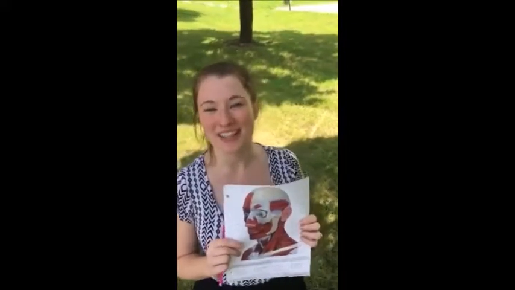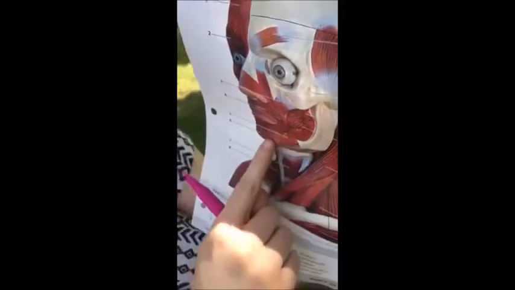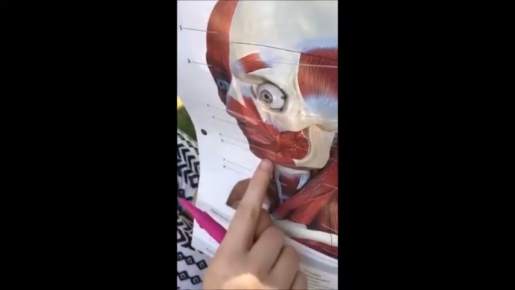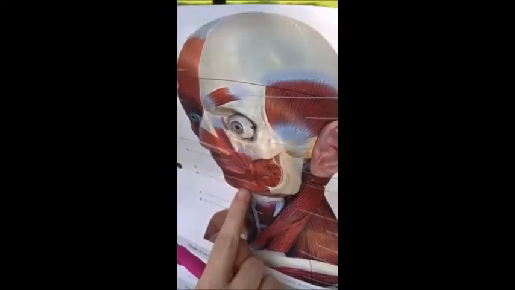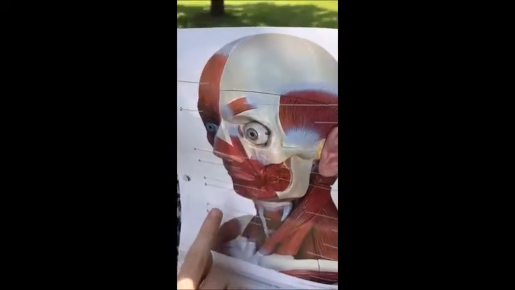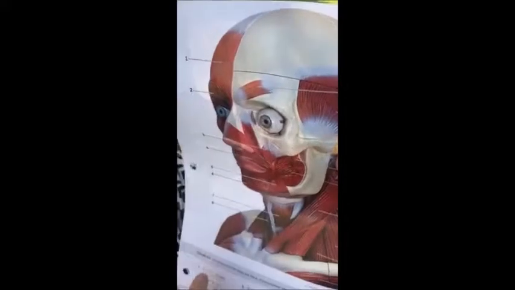Number 9 is called the depressor labii inferioris, and it is a small muscle that runs from the mandible to the lower lip. It's right here, and its origin is the body of the mandible, and its insertion is in the skin and angle of the mouth just below the zygomaticus, and it allows us to pout down like this.